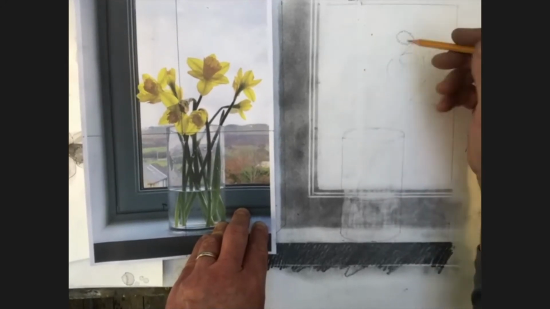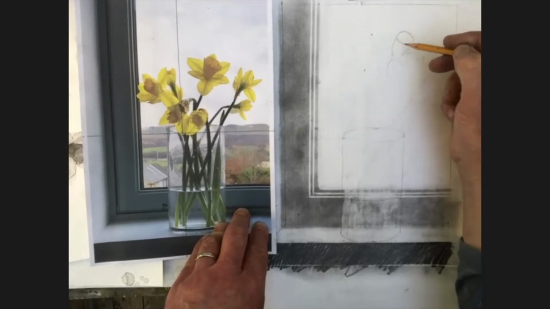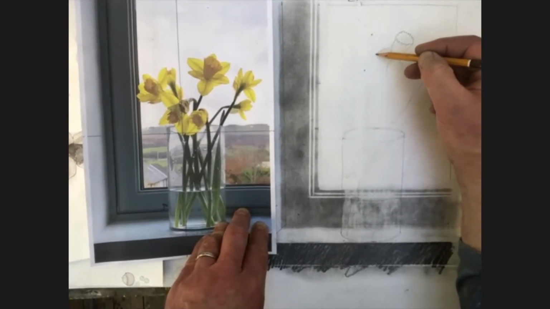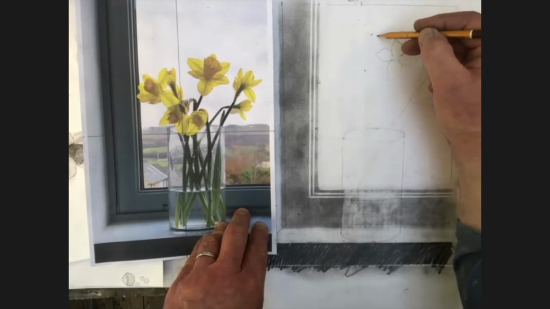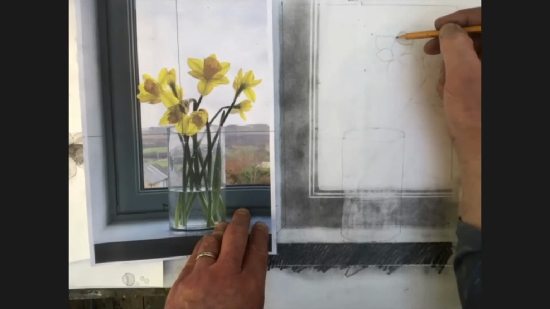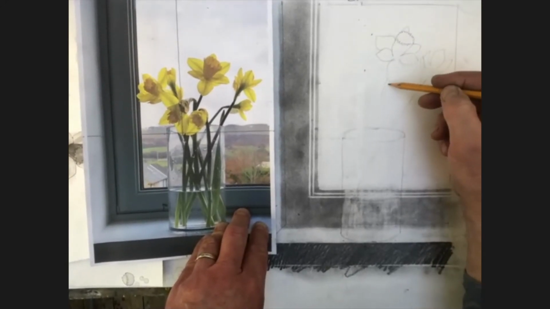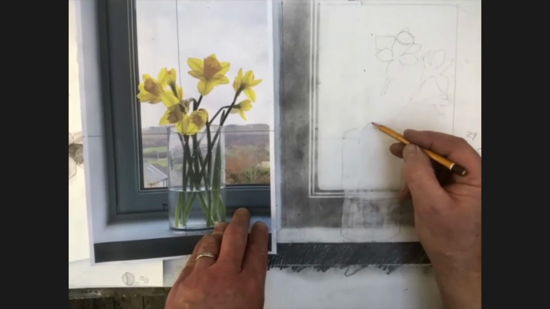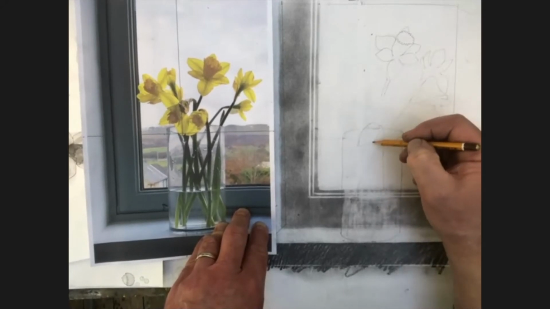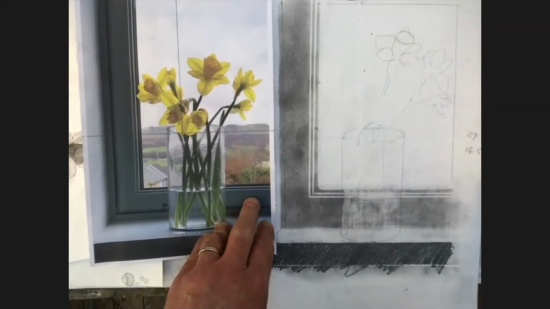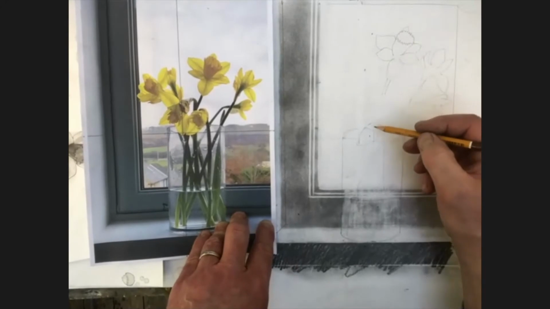So I've managed to raise mine up a lot higher. I didn't mean to do that, it's just the way it's happened. I'm not going to rub it out and start again, I'll just work with it the way it is. So the other thing you can do is rub out the bits of the vase as you draw across them.